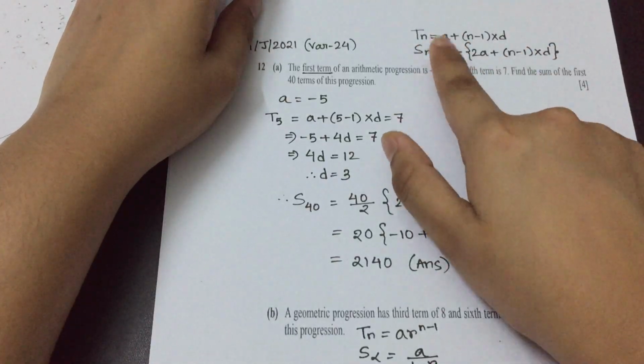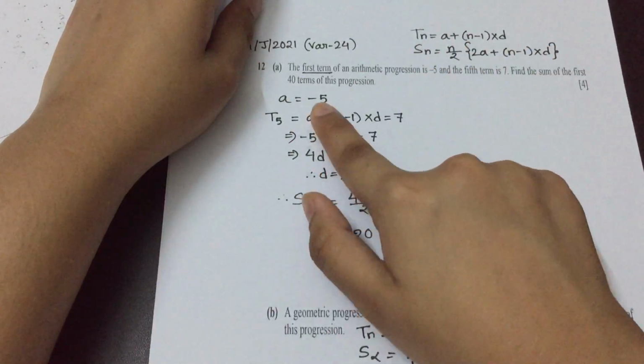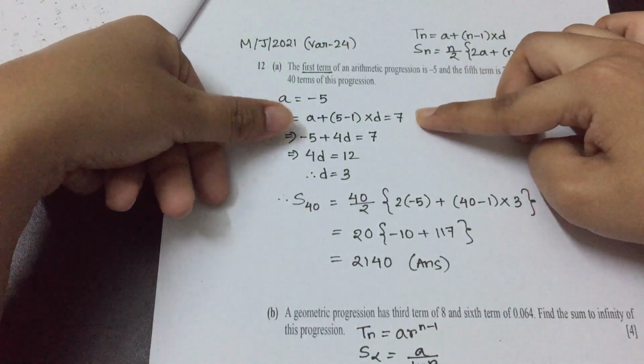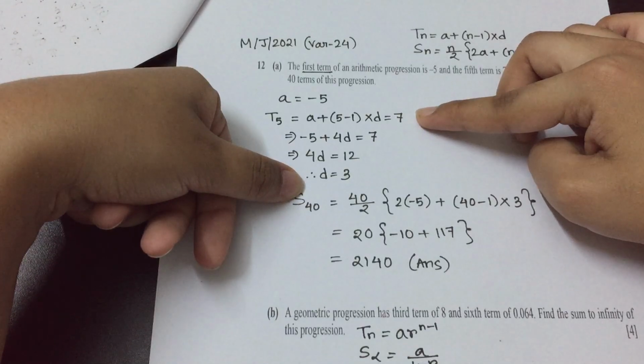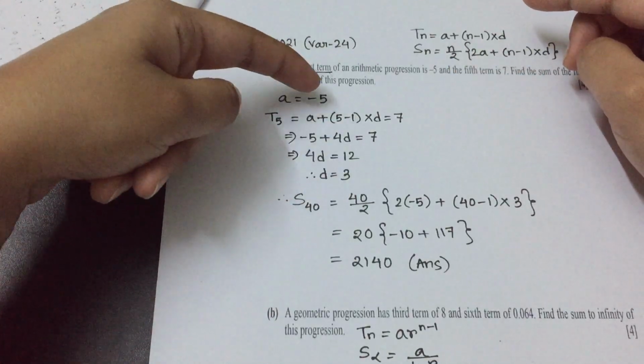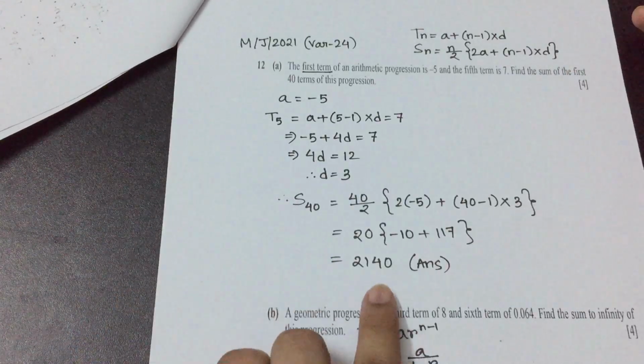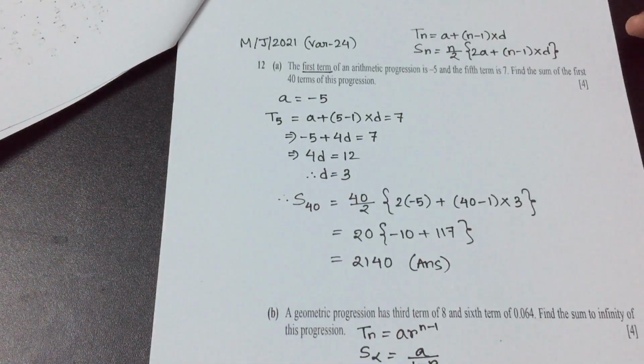These are the two formulas, and with the given information, the first term is -5 and the fifth term is 7, so T5 equals 7. I have used the formula and derived d from here. So now I have a and d. You can easily use the sum formula to get the sum, which is 2140.